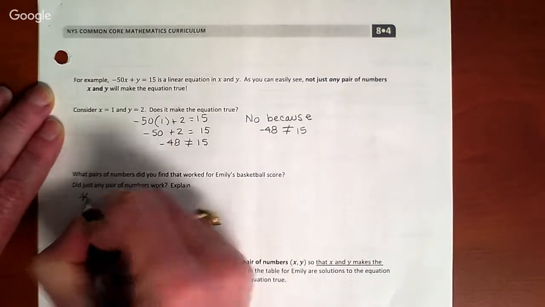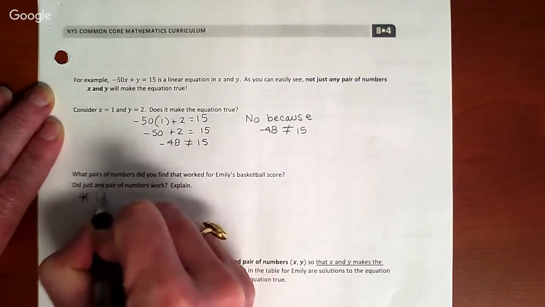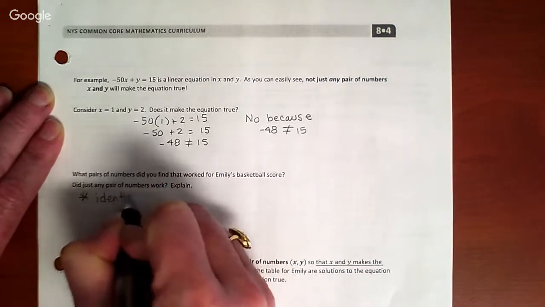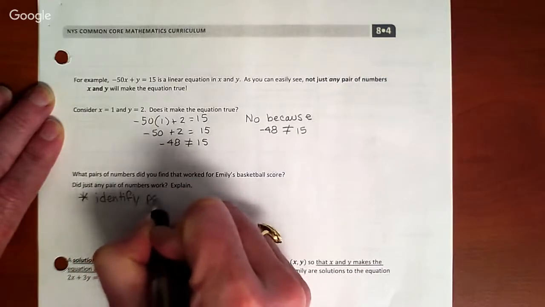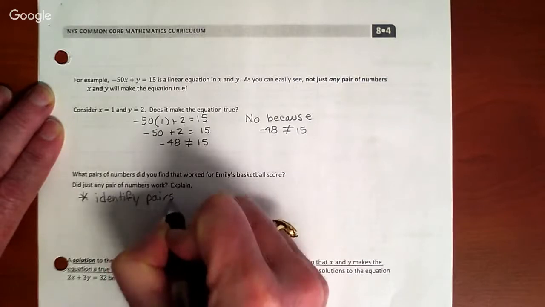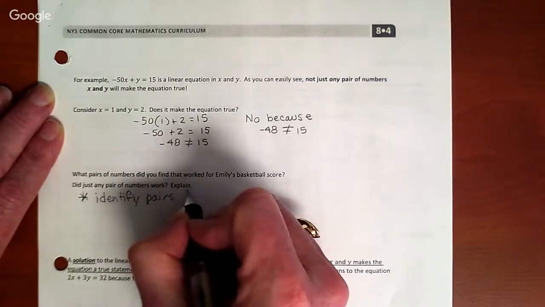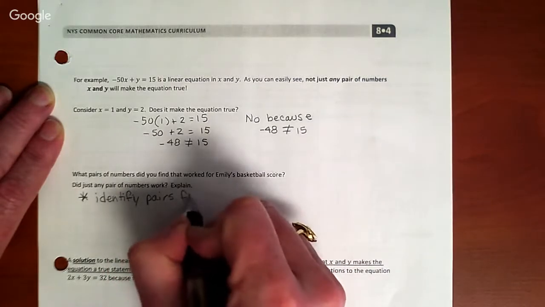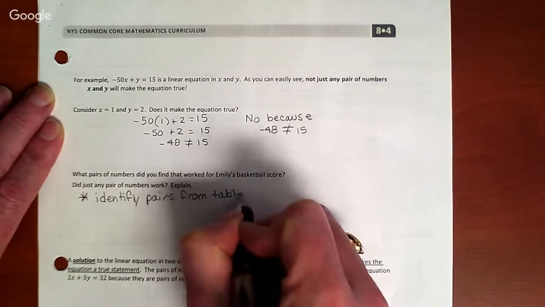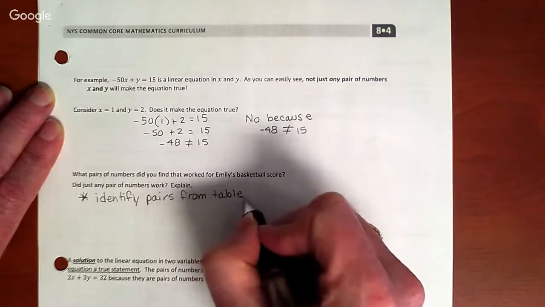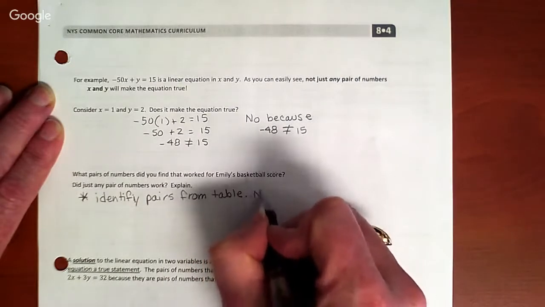We identified pairs from the table, and not just any pairs worked.